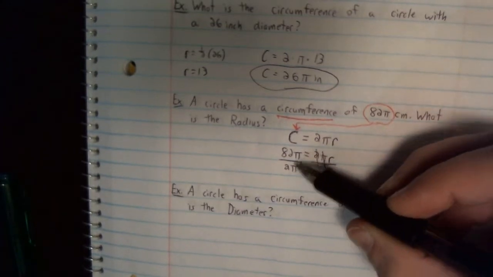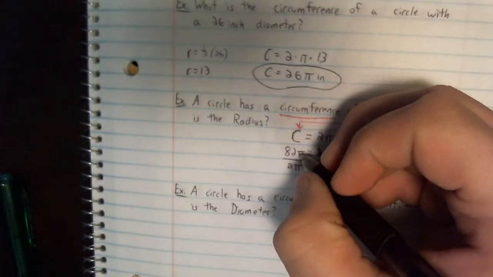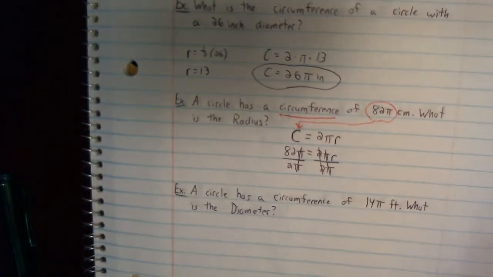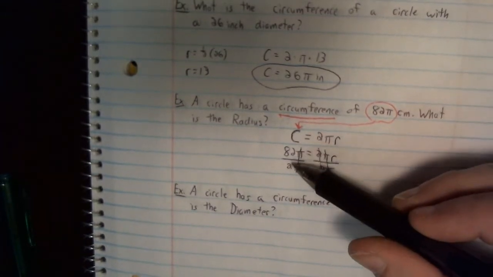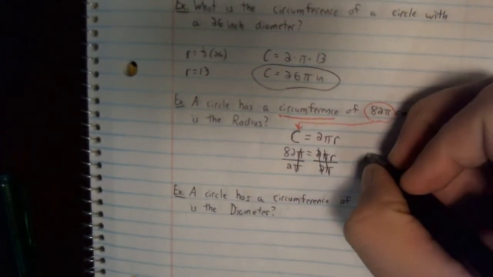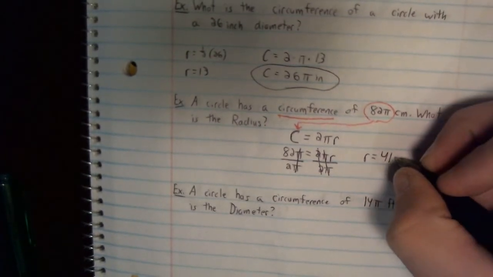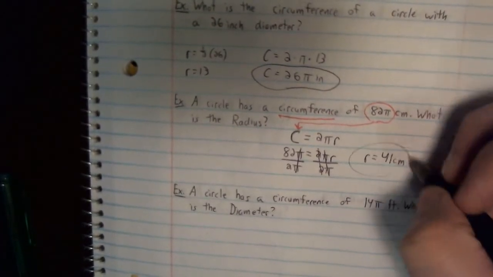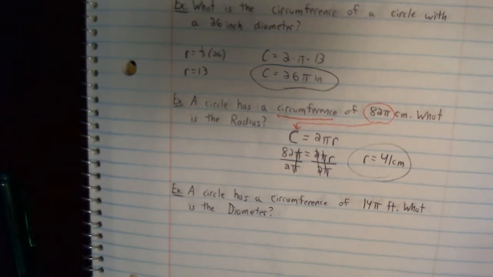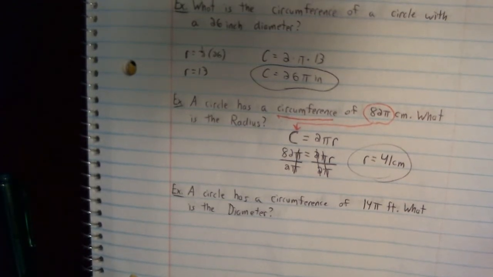And now look what happens over here. My pi's also get eliminated, and I have 82 divided by 2. So that means radius equals 41, and we said our units is centimeters. Okay, very easy to do as long as you plug in your circumference for c and leave the 2 pi r on the other side.